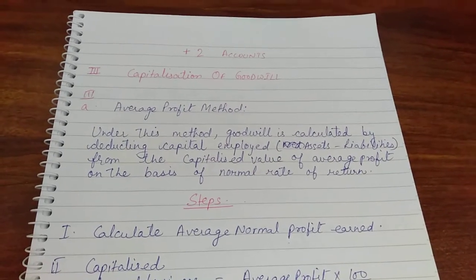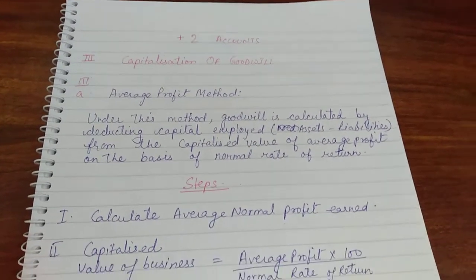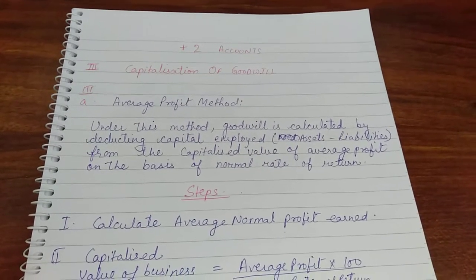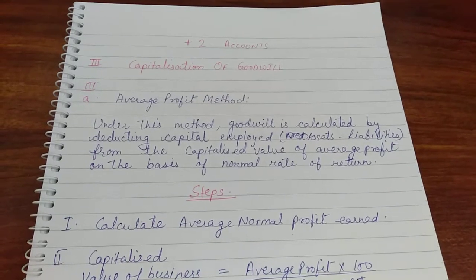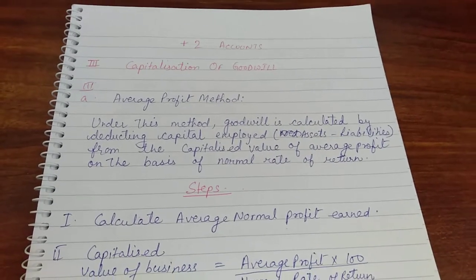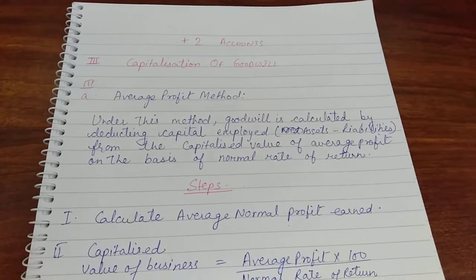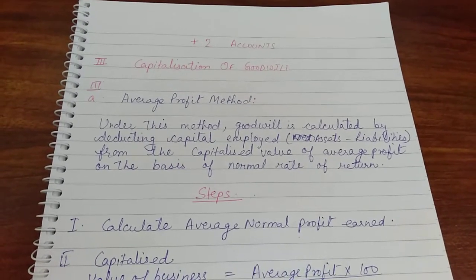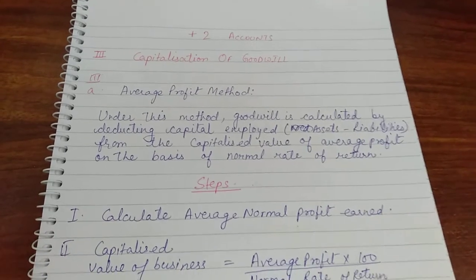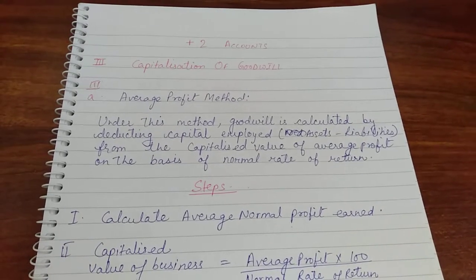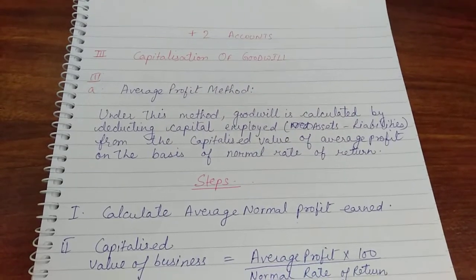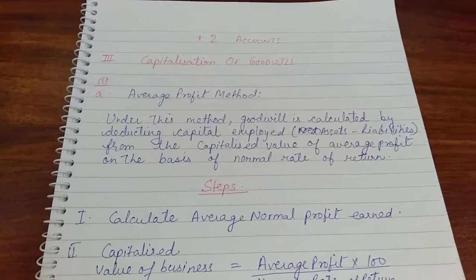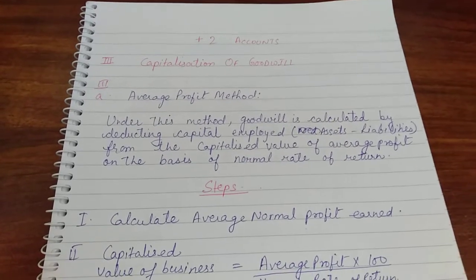So, what is this method? In this method, you have to calculate goodwill after deducting capital employed from the capitalized value of average profit. Capitalized value of average profit means average profit you will multiply with 100 divided by the rate of normal return. That will give you the capitalized value of your average profit. From that capitalized value, you are going to calculate your goodwill. I'll explain further step by step.